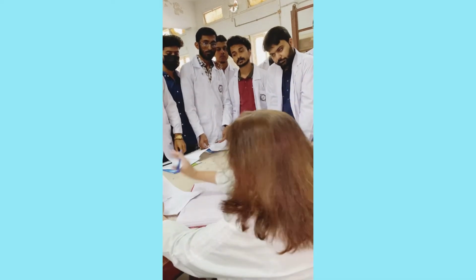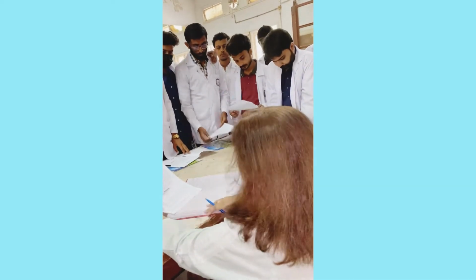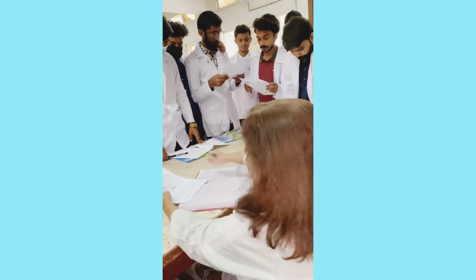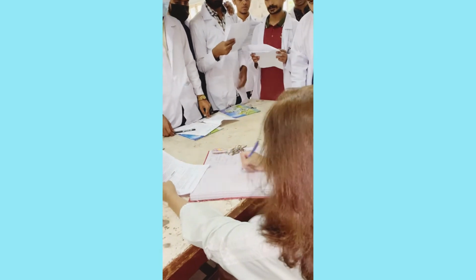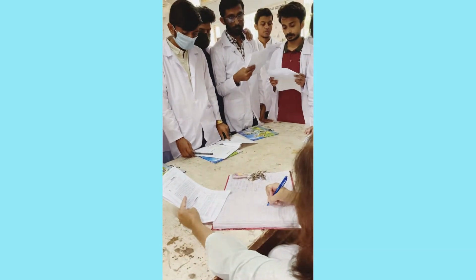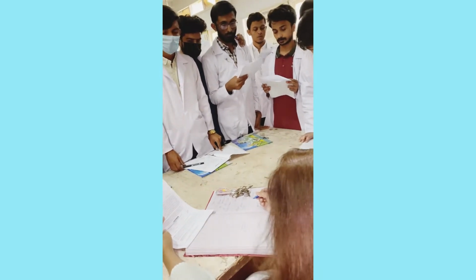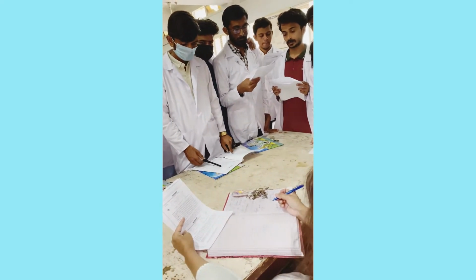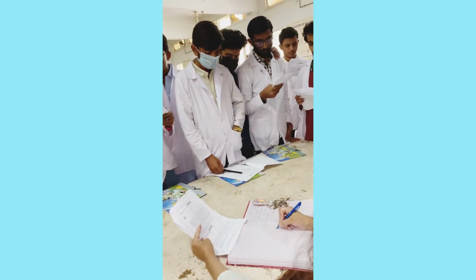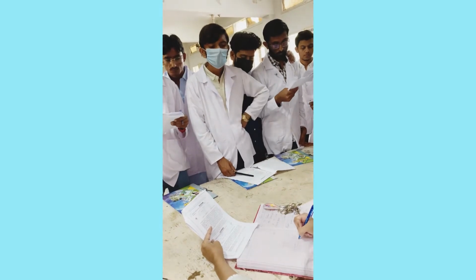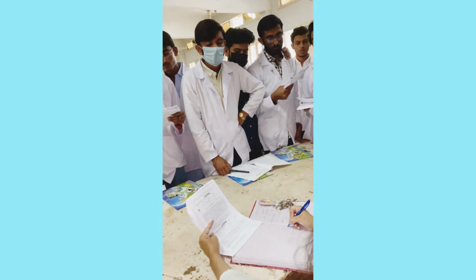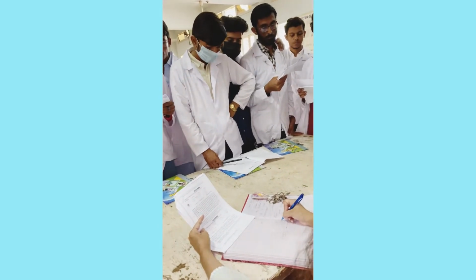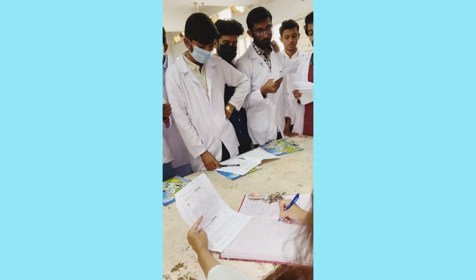Now what is happening in the reaction? 0.5 gram, read your scheme. 0.5 gram of acetanilide. That means you will weigh 0.5 gram in a conical flask, right? Add 1 ml glacial acetic acid and 1 ml sulfuric acid. That means in a measuring cylinder, you are going to add 1 ml of acetic acid and 1 ml of sulfuric acid.